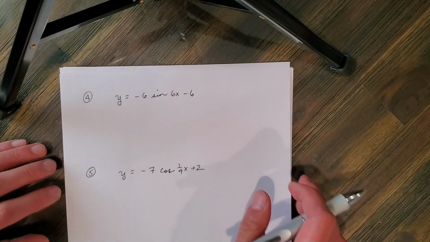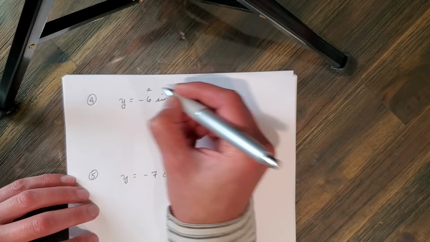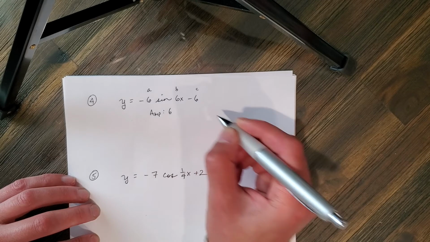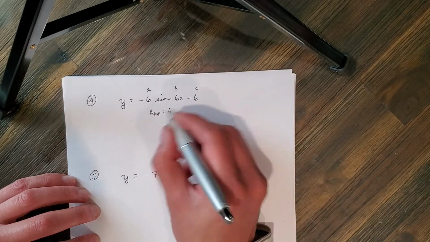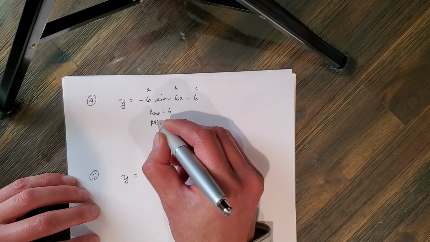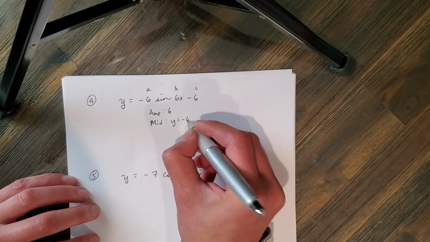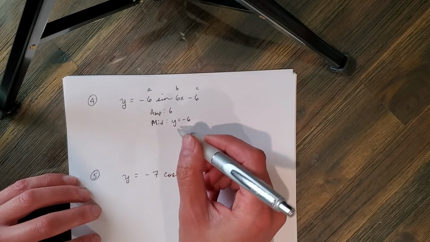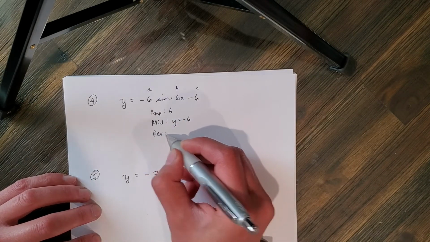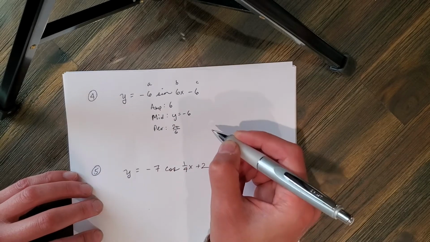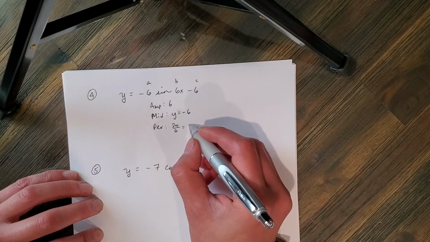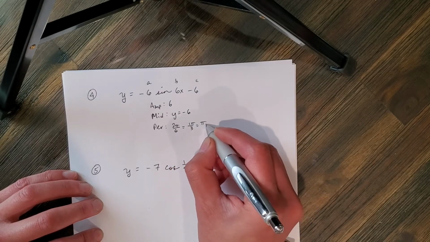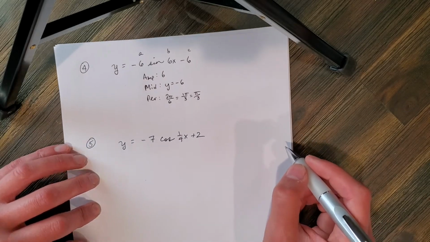2 more to go, and then we'll graph them all, okay? So this is going to be my A, B, C. So that means my amplitude is going to be a 6. My midline is going to be y equals negative 6. And that means I'm going to go down 6, and then from there I'll go up 6 and down 6. And then my period, well, let's calculate. It's going to be 2 pi over 6. That's reducible, so that means I just get 1 pi over 3, or just pi over 3. That's going to be my period, okay?